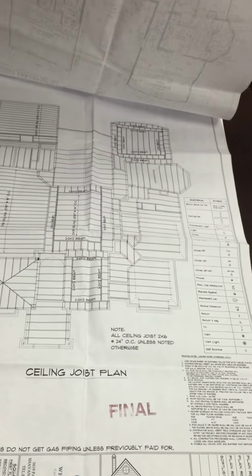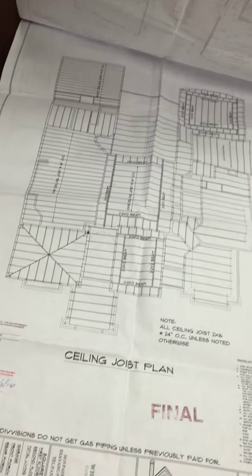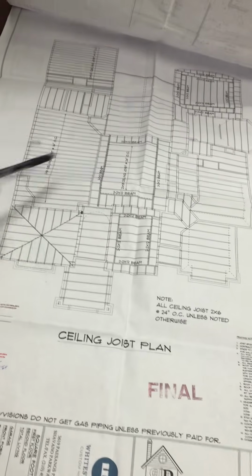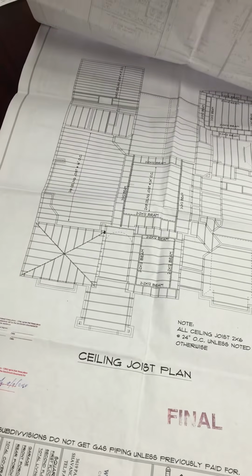Let's flip through the rest of the pages. We've also got a little more detail on this because it's got a joist layout, if you can see here. And this tells us something about the ceilings, which I'll go into in a few minutes.